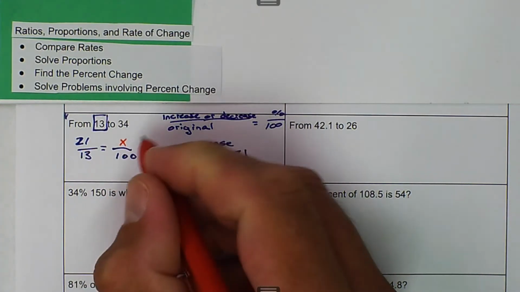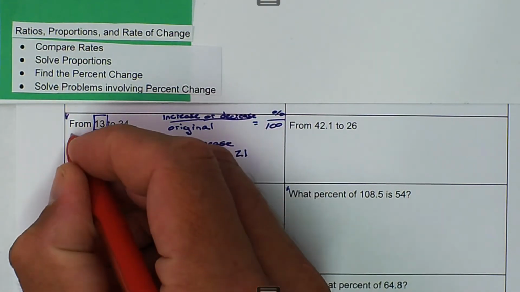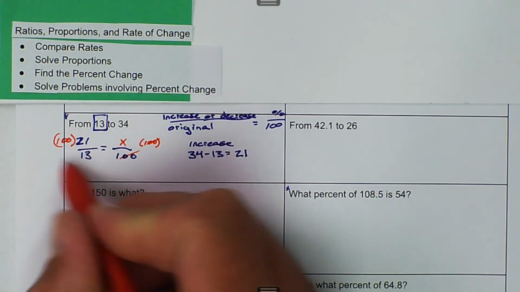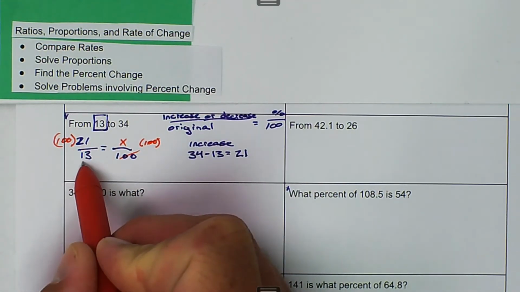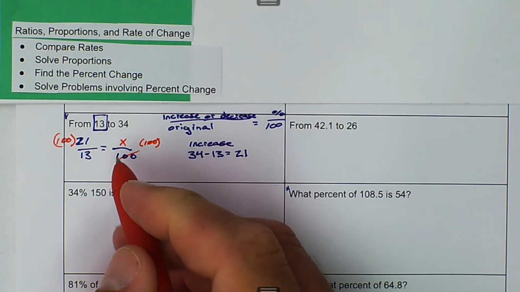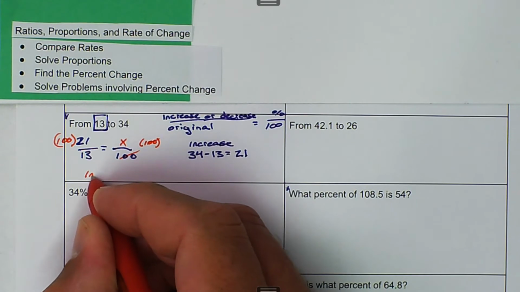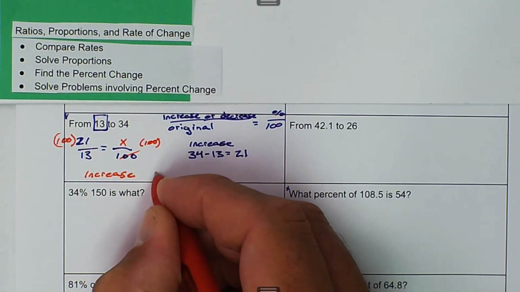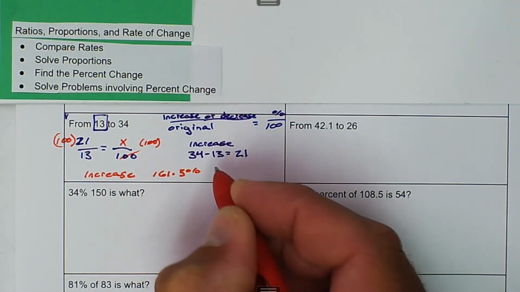We have division on this side, so the inverse is to multiply by 100. We can do this in our calculator: 100 times 21, enter, divide by 13. And we end up getting that it's an increase of 161.5%.